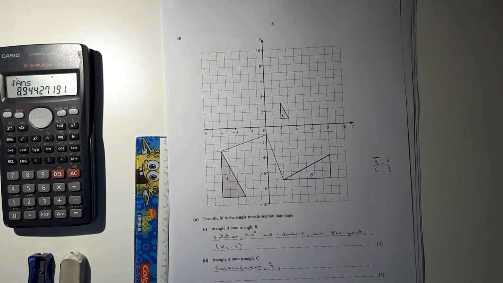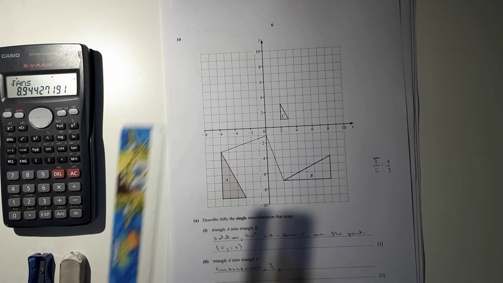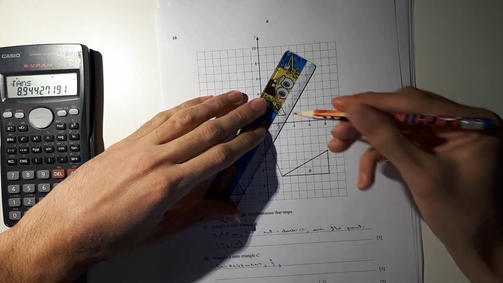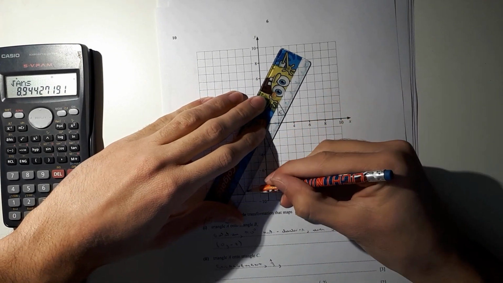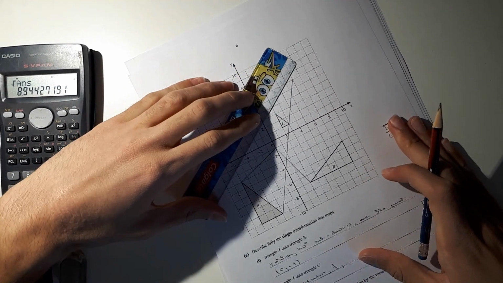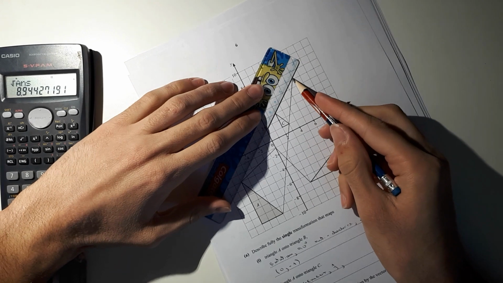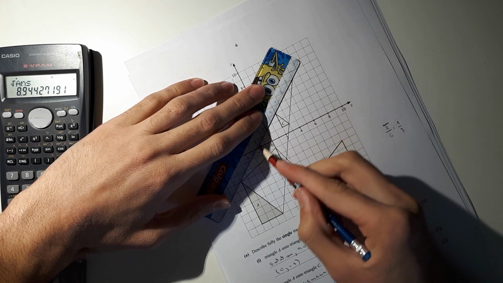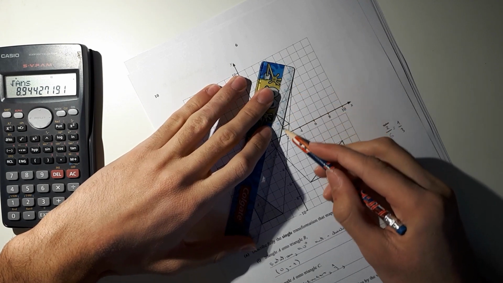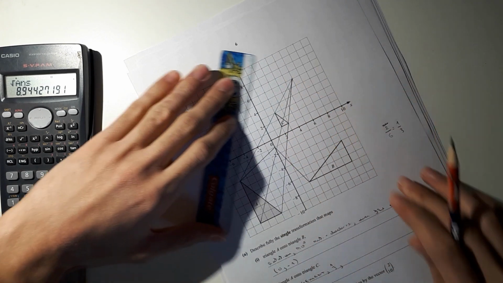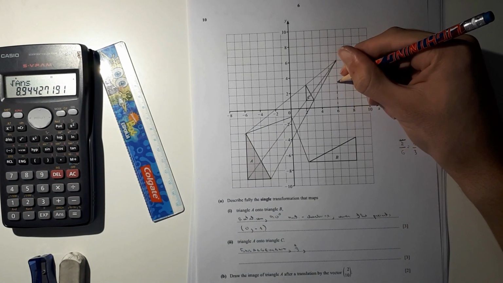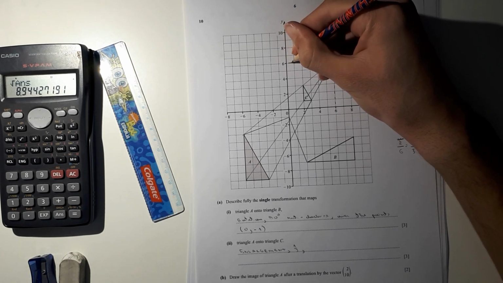And now we have to see about which point it was enlarged. So we are going to connect these two corners of the triangle. Now we're going to connect these two corners. And also these two corners. So we can see it is about the point 6, 6.